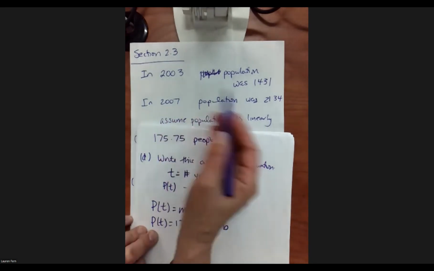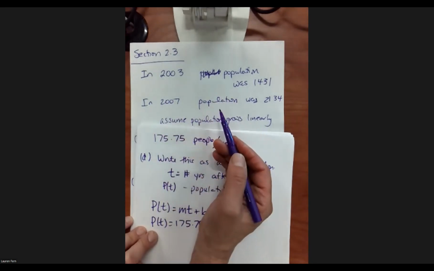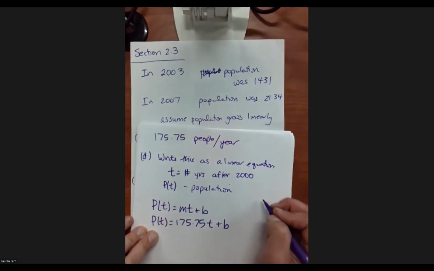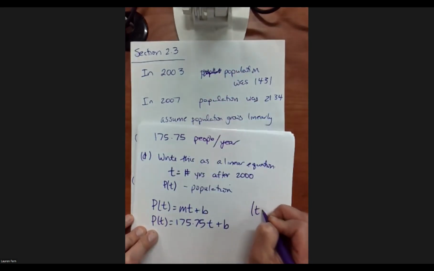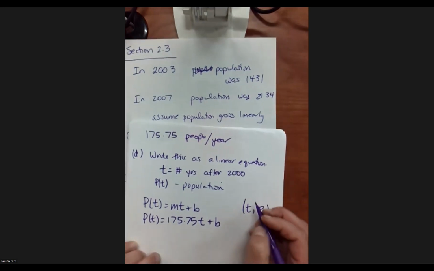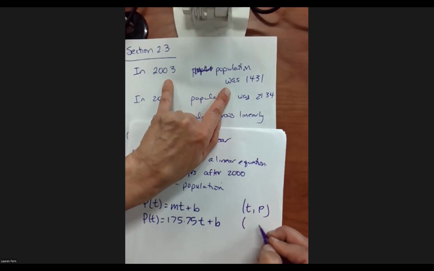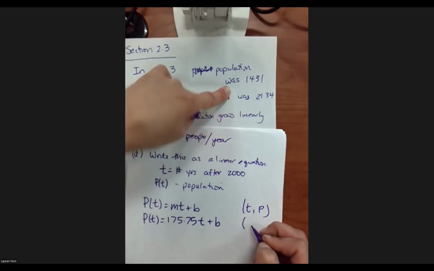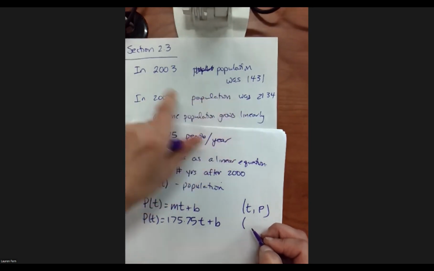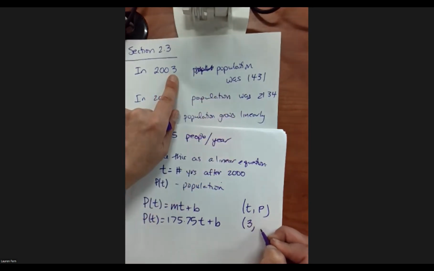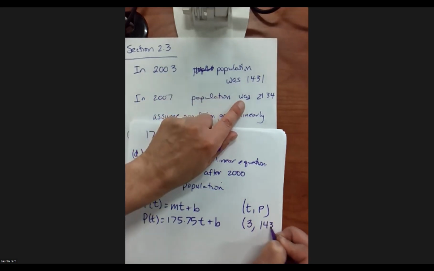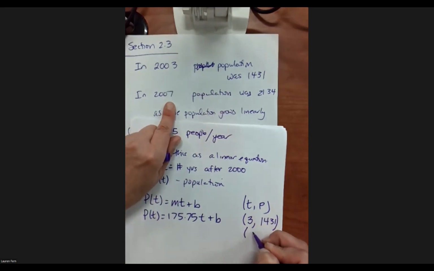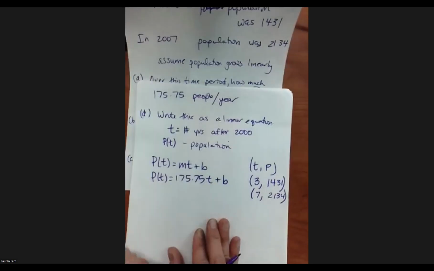Okay, good. What we can do is we can take one of these ordered pairs and plug it in. Do you agree that we could write each of these as ordered pairs (T, P)? So what would be my first ordered pair? Be careful. If T is the number of years after 2000, wouldn't this just be 3? And then 1,431? And then what would my next ordered pair be? 7 and then 2134. Are there any questions how I got those ordered pairs?